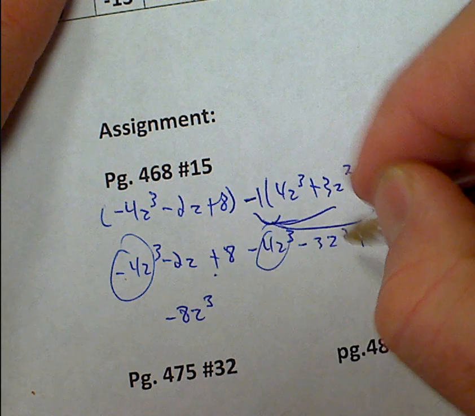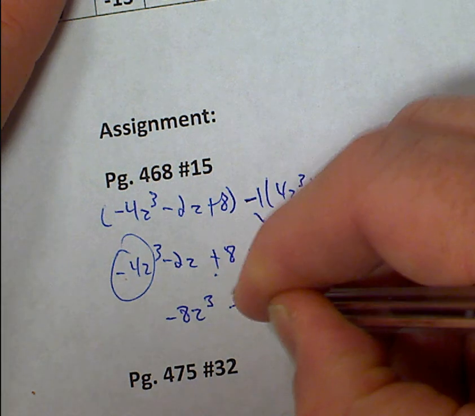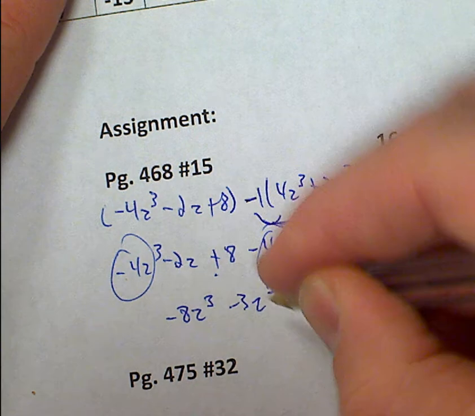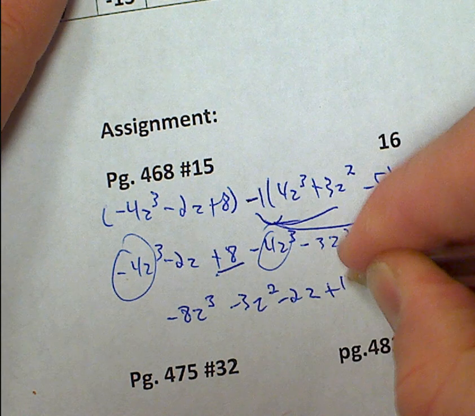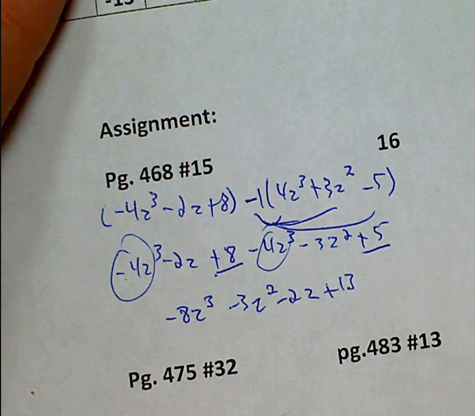And all I can do, I'm going to bring down the negative 3z squared, bring down the negative 2z. I'm going to add 8, add 5, so that would be 13.